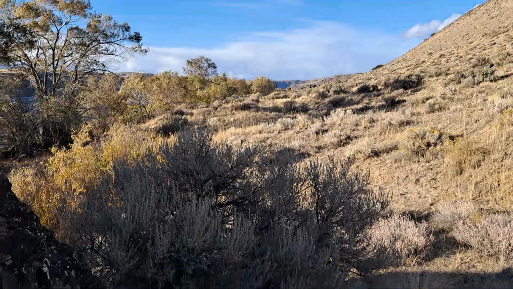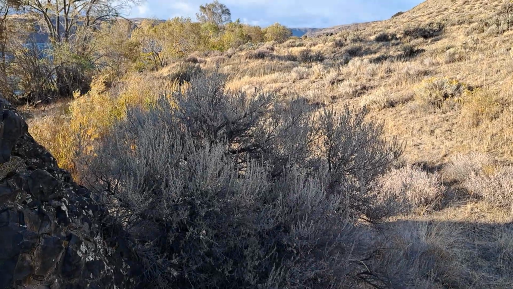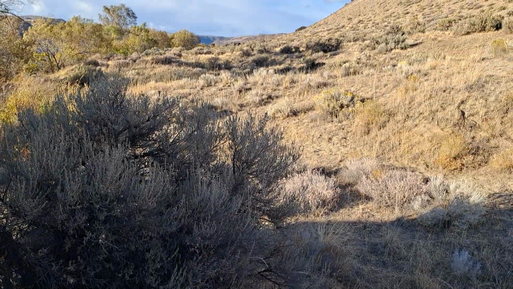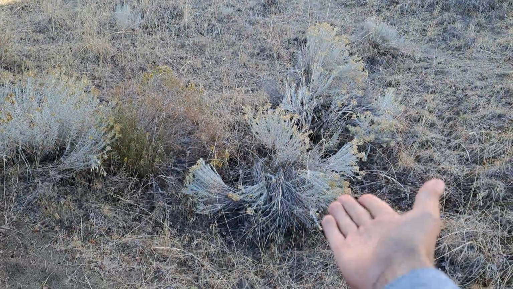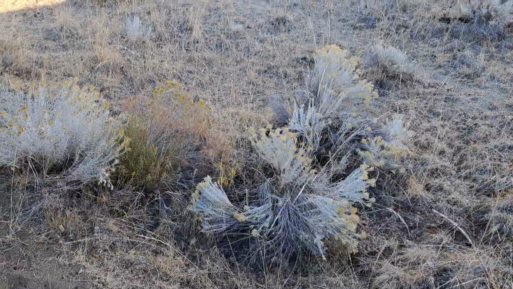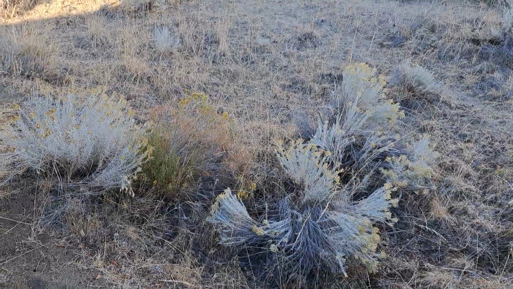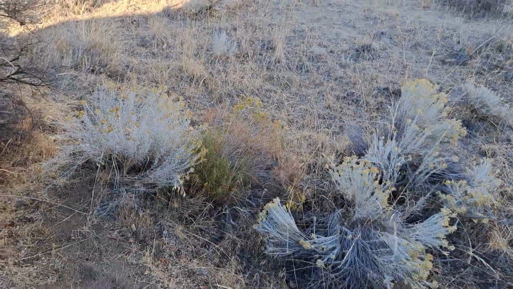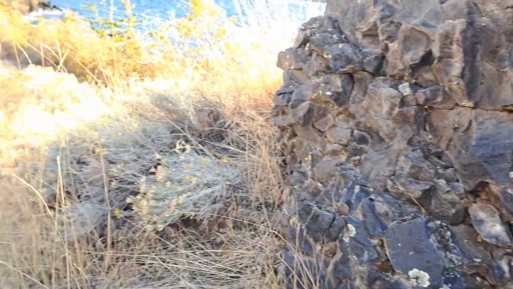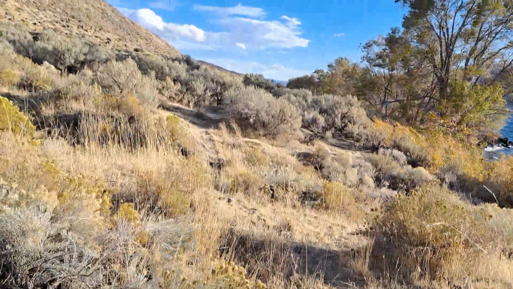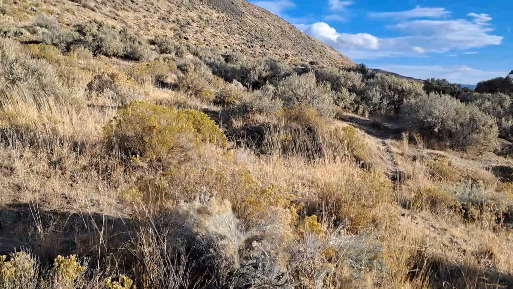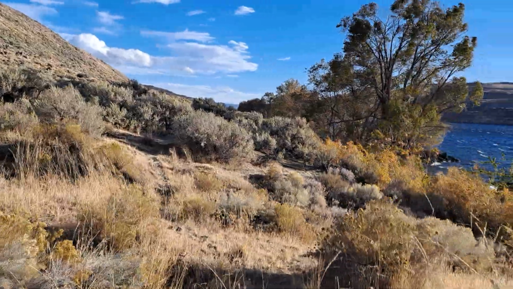So often you'll find big sagebrush in front of me, or rabbit brush sage down here, cheatgrass, which is unfortunately a bit more invasive. But those other plants that I just pointed out, those are native.